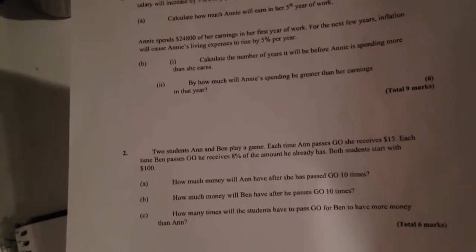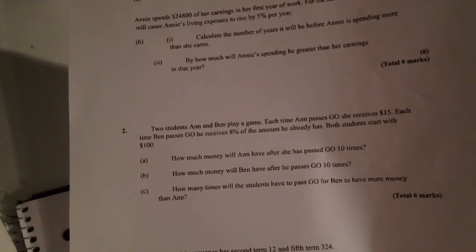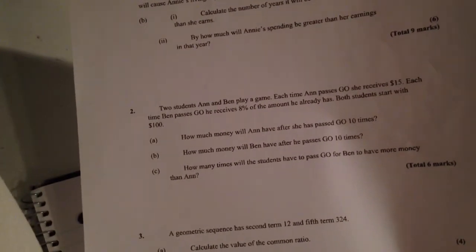Okay, so I have 4.6, number 2. Two students, Anne and Ben, play a game. Each time Anne passes go, she receives $15. Each time Ben passes go, he receives 8% of the amount he already has. Both students start with $100.